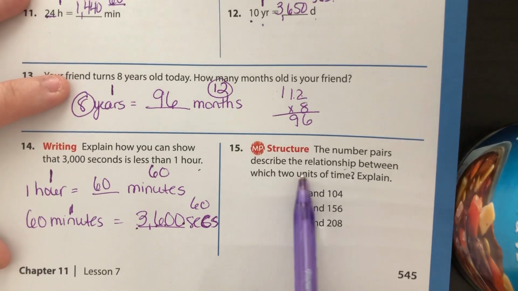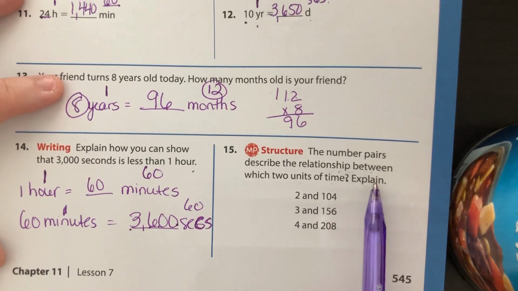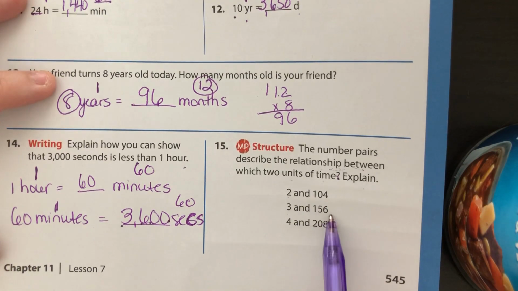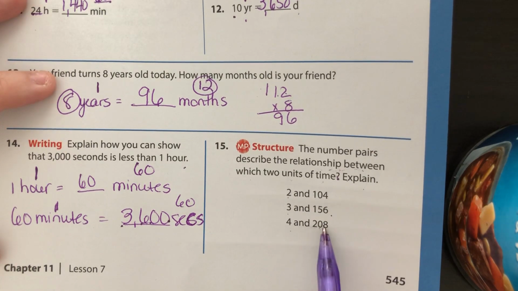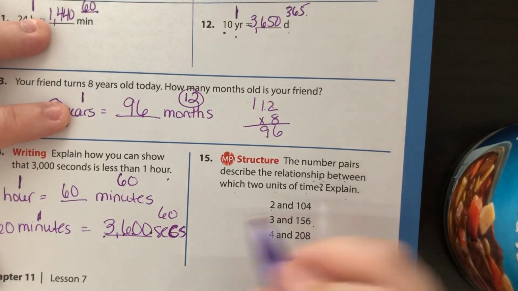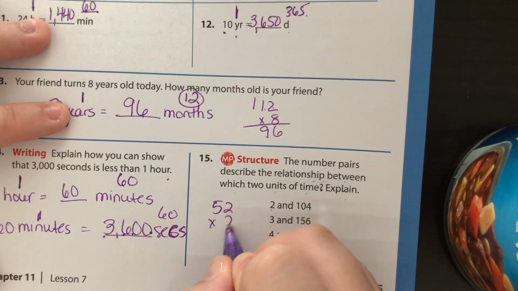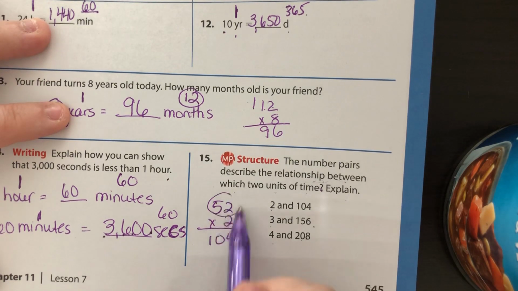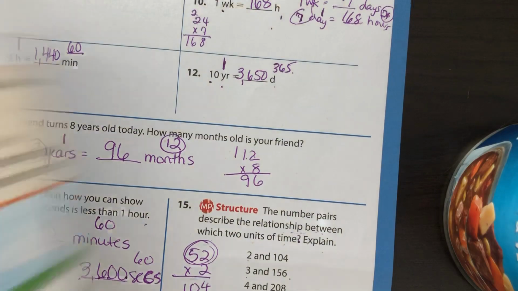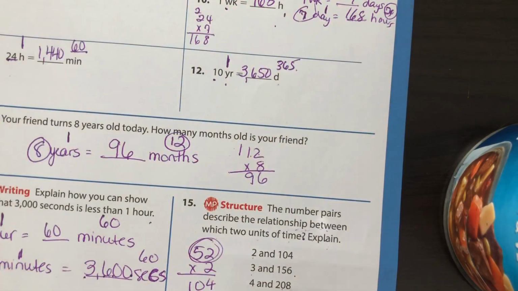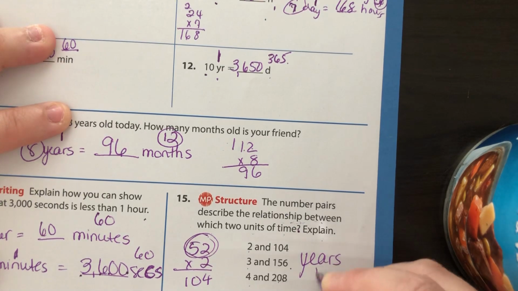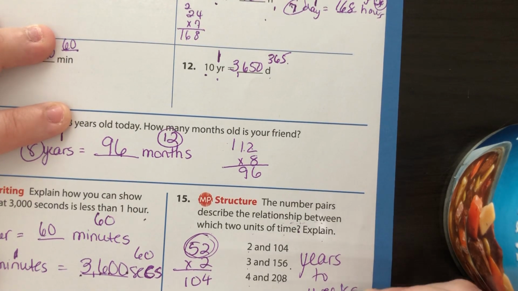The number pairs describe the relationship between which two units of time? Explain. 2 and 104, 3 and 156, 4 and 208. Well, we know that 52 times 2 is 104. And what has 52 in it? Well, if we look at our chart, that's weeks. So that means that they're comparing years to weeks. There we go.